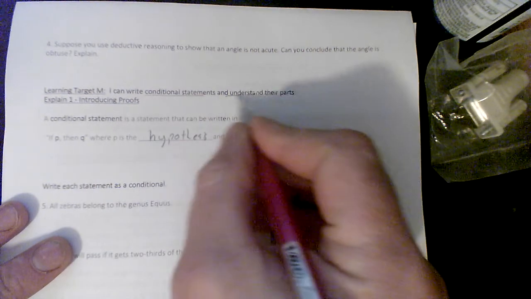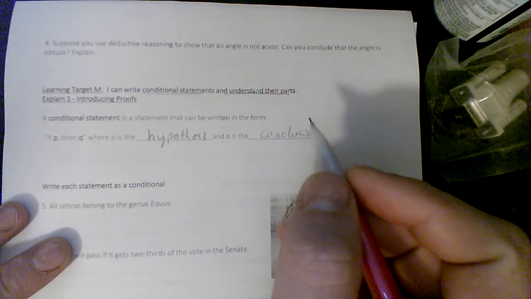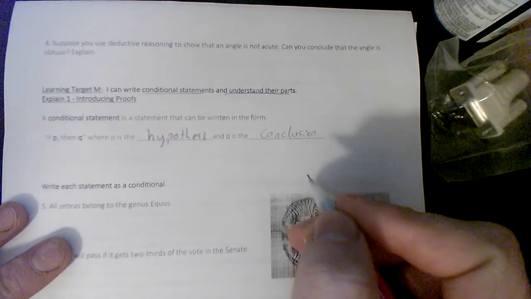Alright, we also need to know what a conditional statement is. I can write conditional statements and understand their parts. So we need to know inductive, deductive, and then be able to write conditional statements. These are introducing proofs, which is, we're going to do some proofs here.